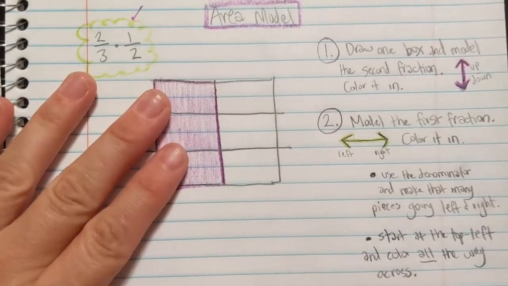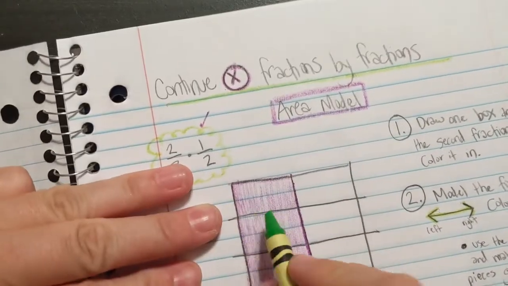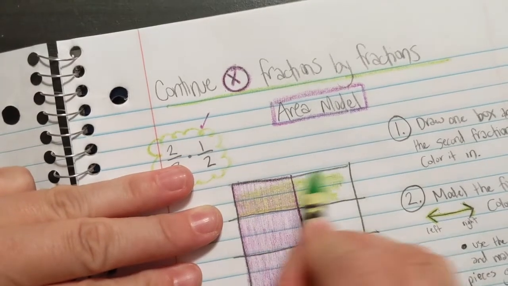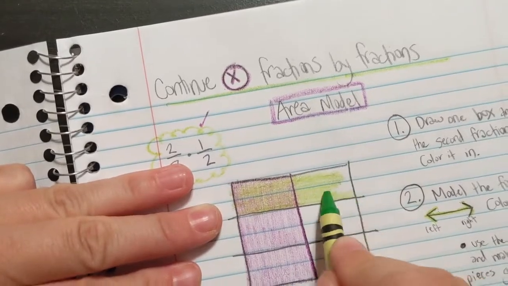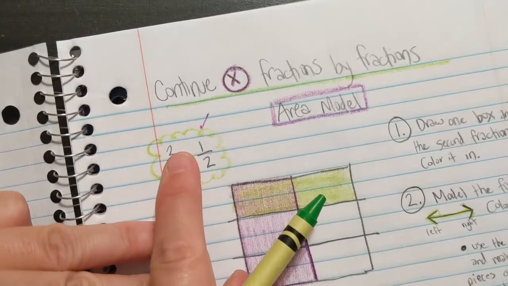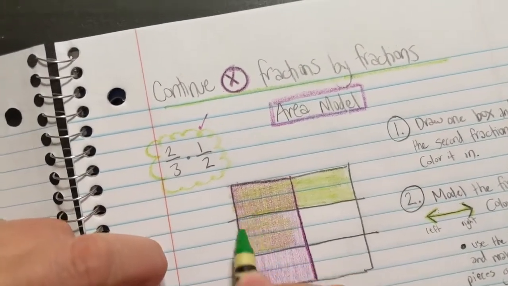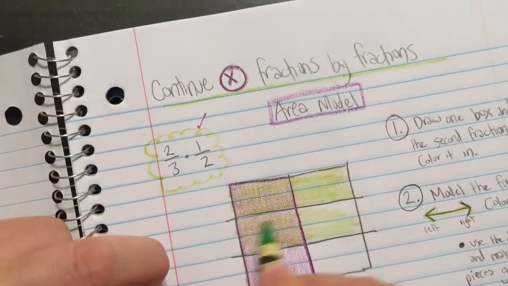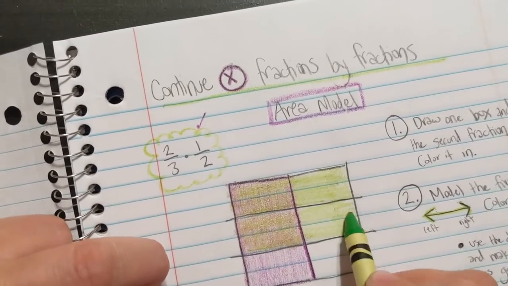So here we go again. I need to show 2 of these 3 French fries colored. I start in the top left, and I'm going to color all the way across. So I get this really ugly greenish brownish. I'm going to get a really nice green over there. There's 1 of the 3 colored. I need to color 2 of the 3. So then I work my way down. Here's 2 of the 3. Again, you have this ugly brown, purplish. And then you have this nice lime green.